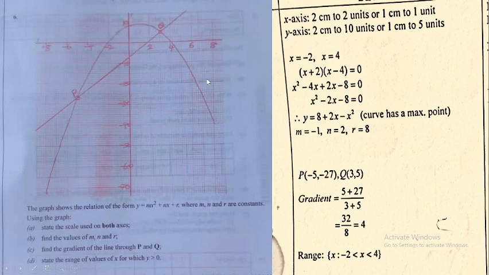So we can now use these two roots to get the quadratic equation that represents this curve, knowing fully well that s equals minus 2 and s equals 4. Then take the minus 2 to the other side, we have s plus 2 equals 0. Take the 4 to the other side, we have s minus 4 equals 0 as well. That means the product of both of them equals 0: s plus 2 multiplied by s minus 4 equals 0.